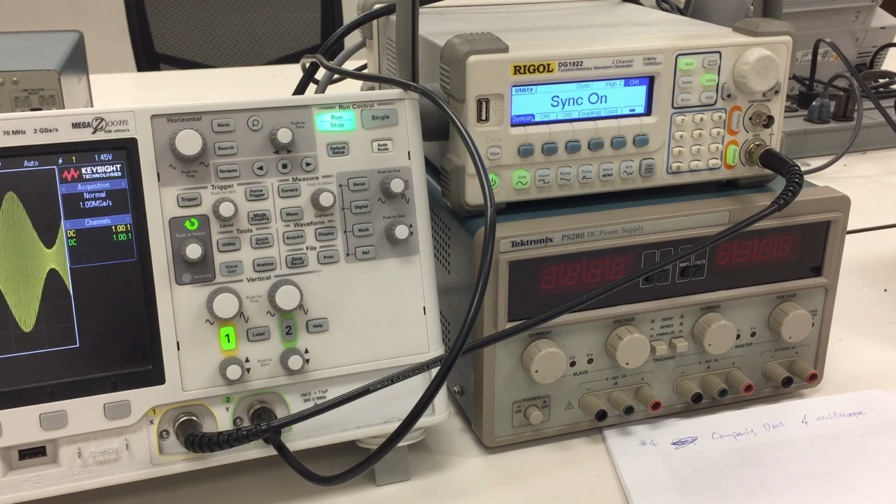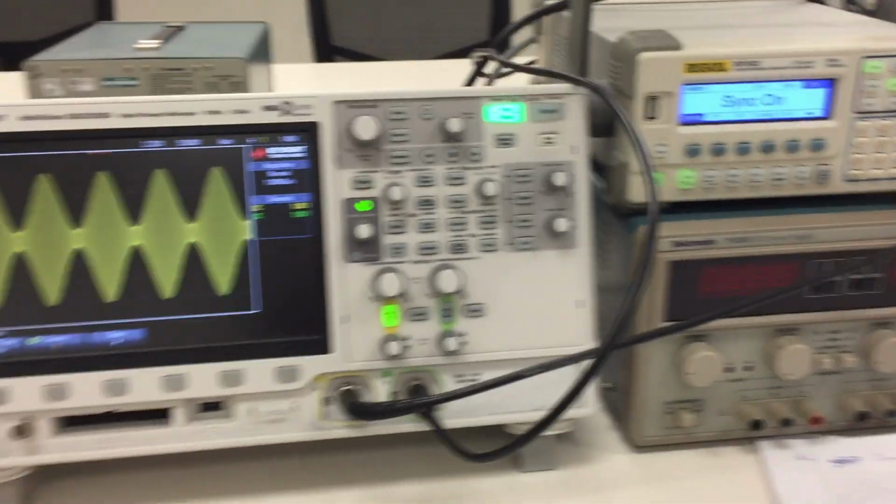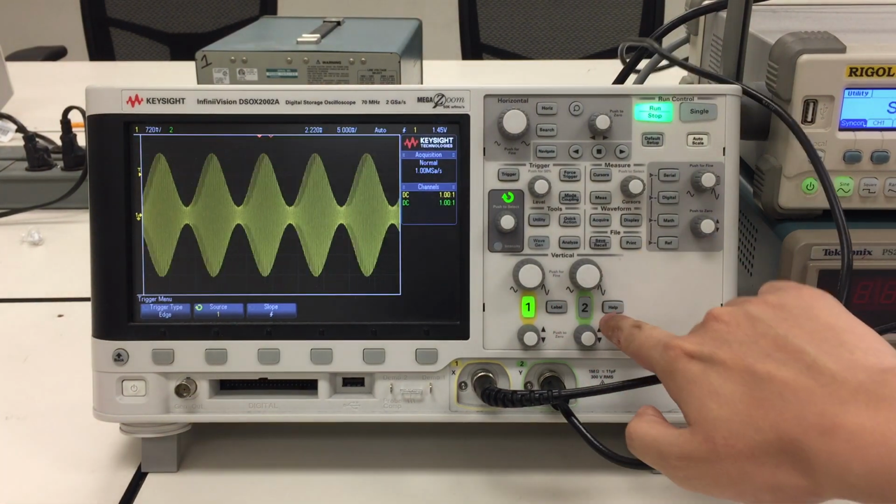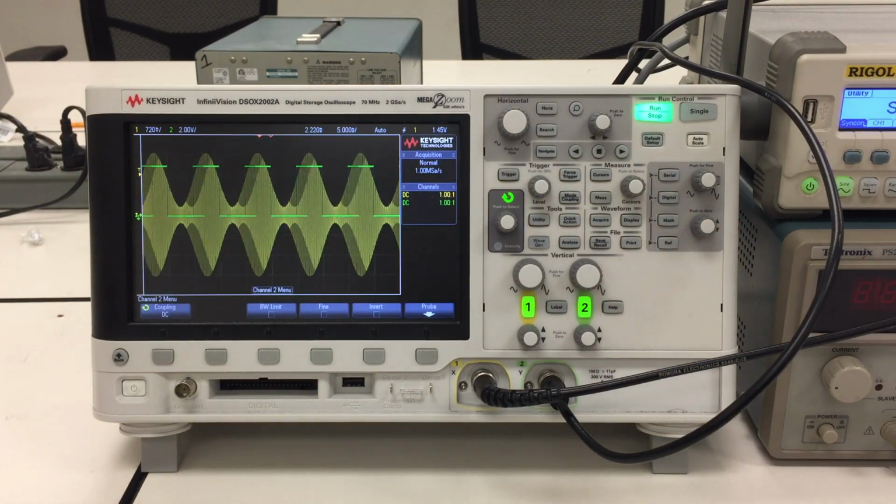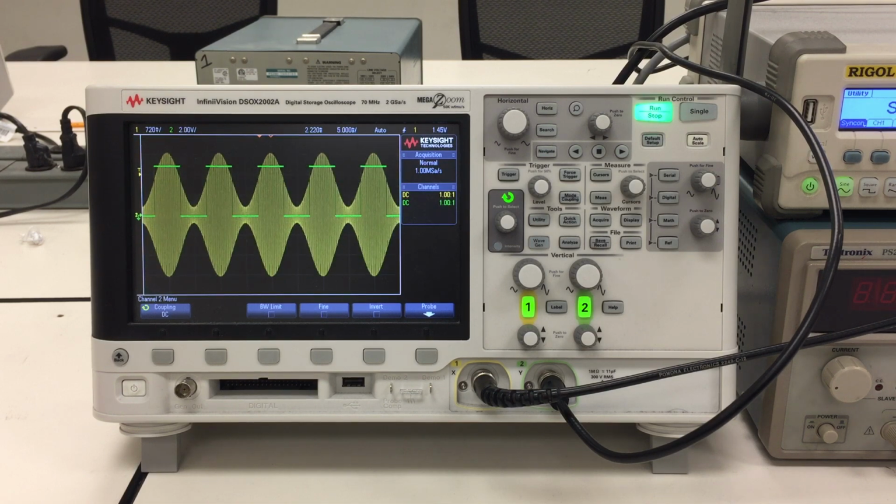In sync means that the square wave is always synchronous to your signal, meaning they have the same frequency and the same phase. So I've already hooked up everything so that if I turn on channel 2, you can actually see that sync waveform, which is a square wave.